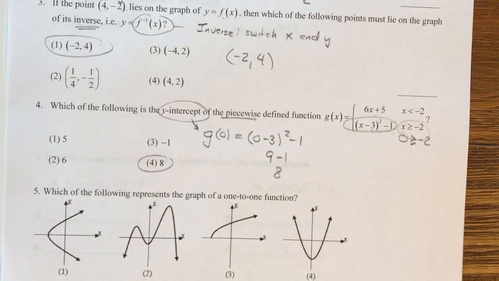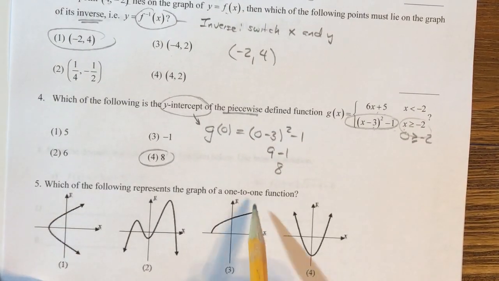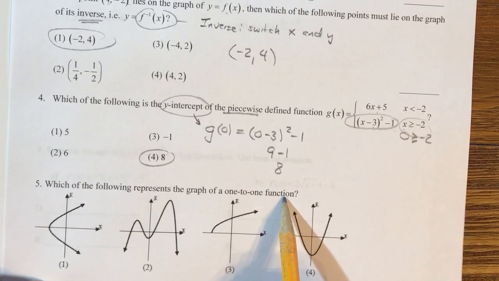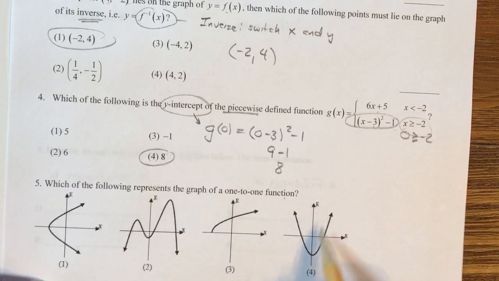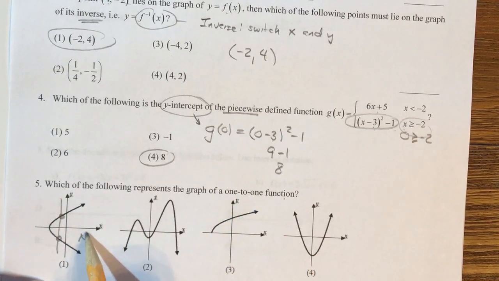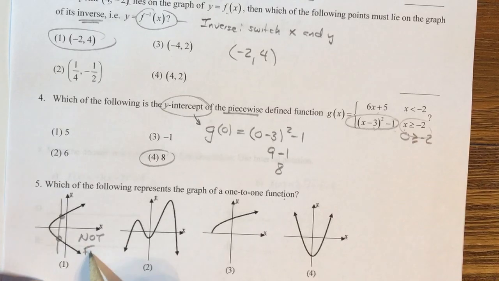All right. Which of the following graphs is a one-to-one function? First of all, it's got to be a function, so it's got to pass the vertical line test. For example, this fails the vertical line test. So if I said, which one of these is not a function, you'd say 1. So this is not a function, not a function.